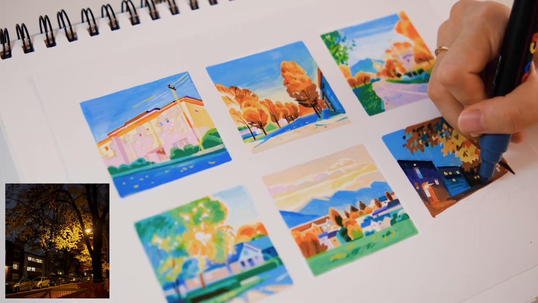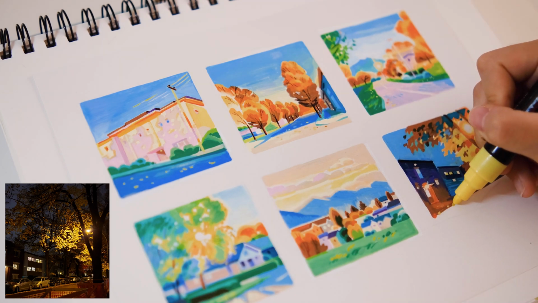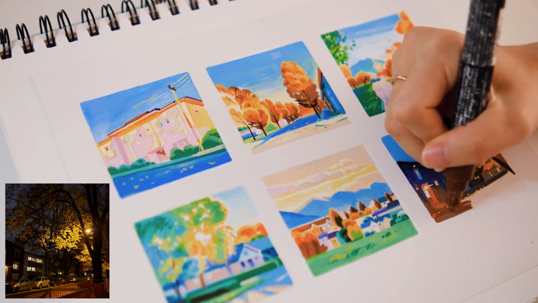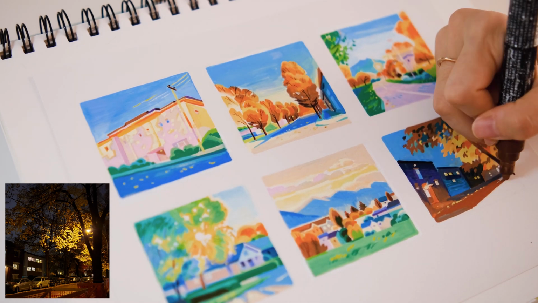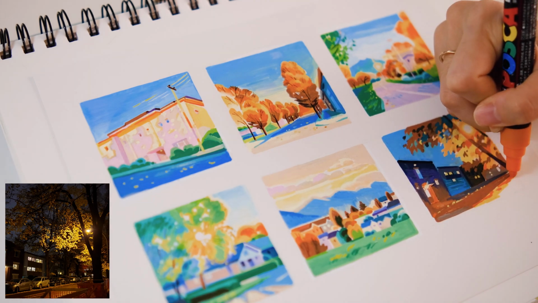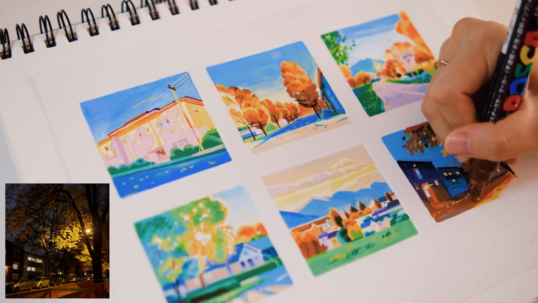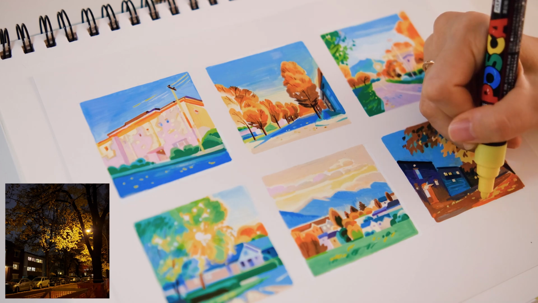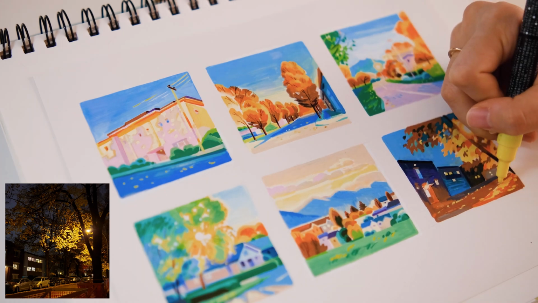Continuing downwards, I'm painting in the sidewalk as well as some fallen leaves scattered on it. It's a bit hard to see in the reference photo because it's blocked by the cars as well as the foreground fence, but there are a lot of beautiful fallen leaves on the sidewalk. What's great about working with a reference photo that you took yourself is that you actually remember a lot of the details that one photo can't capture.